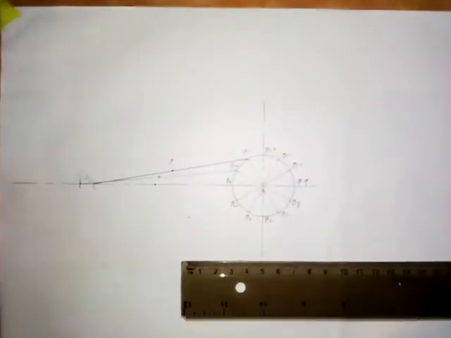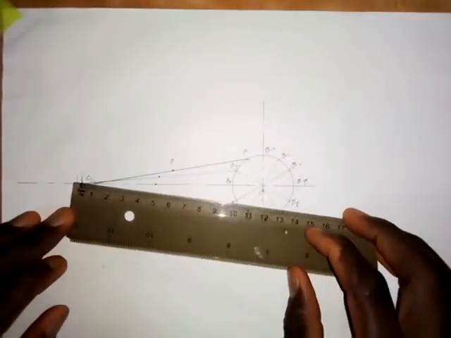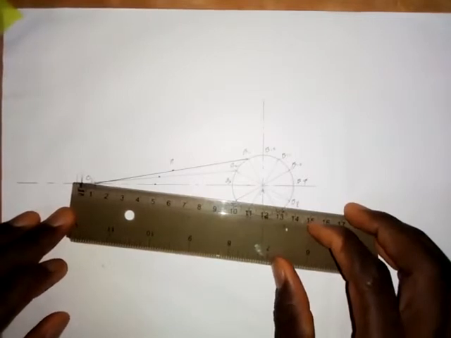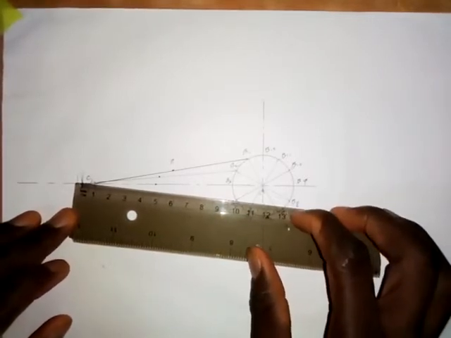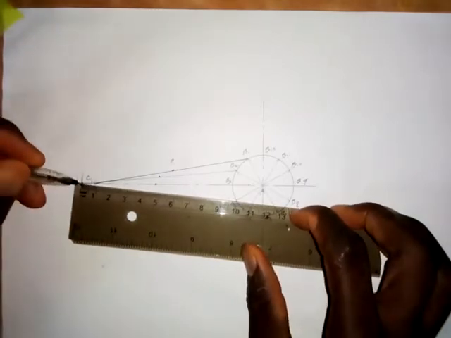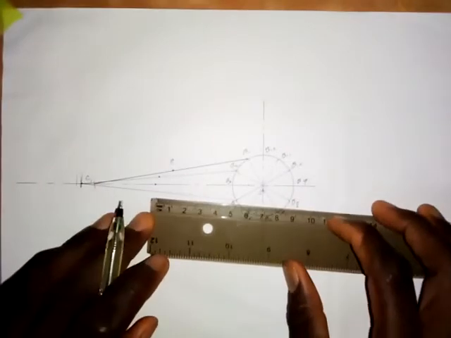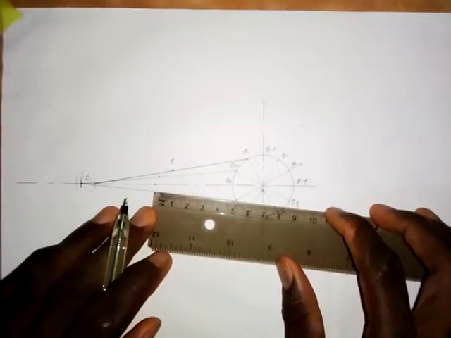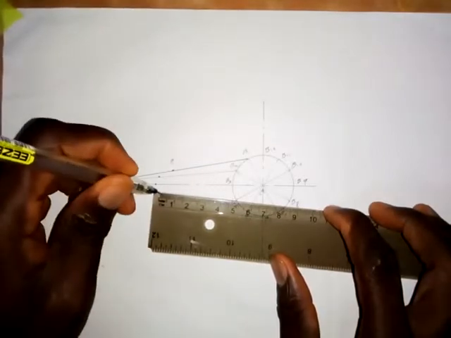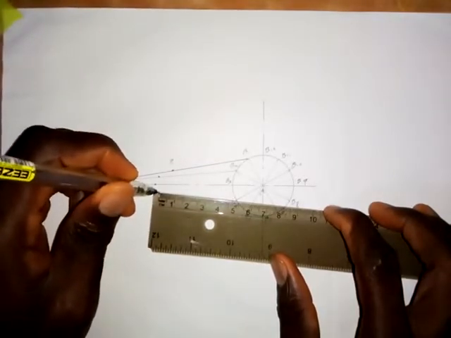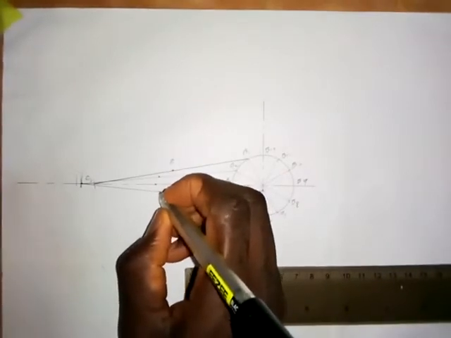Okay, so I will draw a straight line from this point, connecting it with B4. Then from B4 I will measure 50 mm. Okay, so this is 50. So I have a point here on this line.